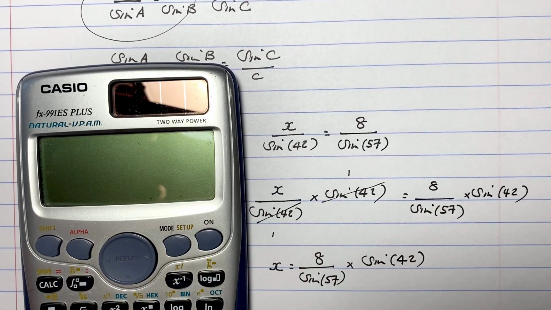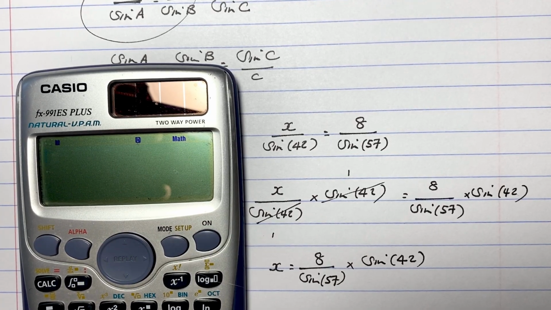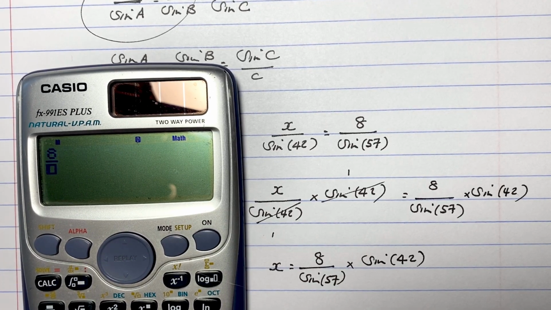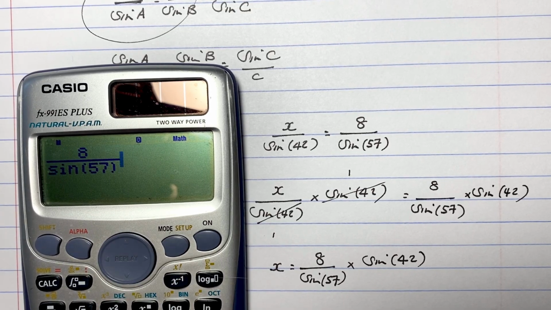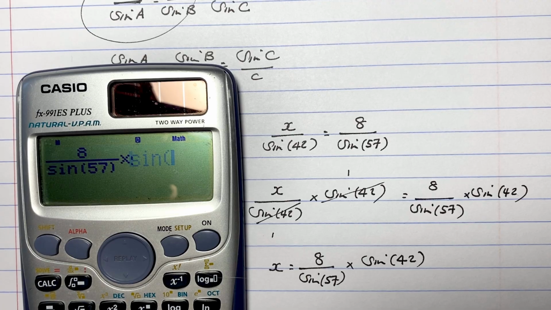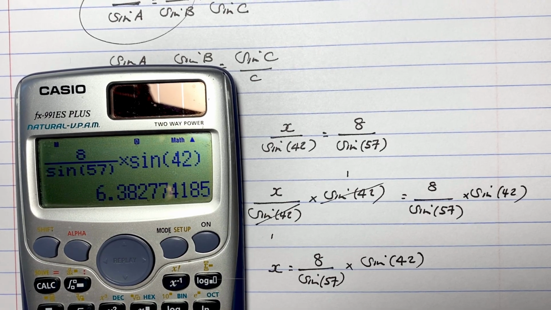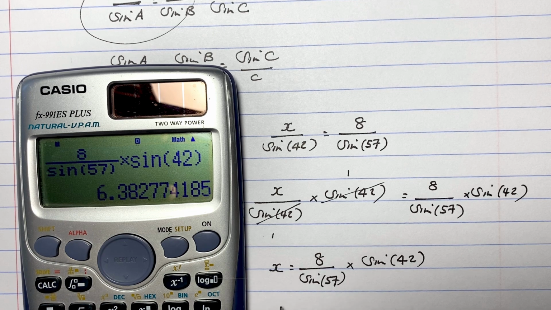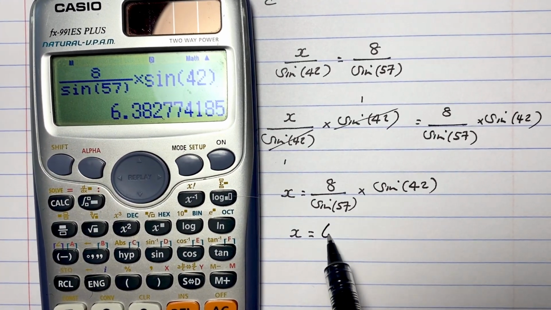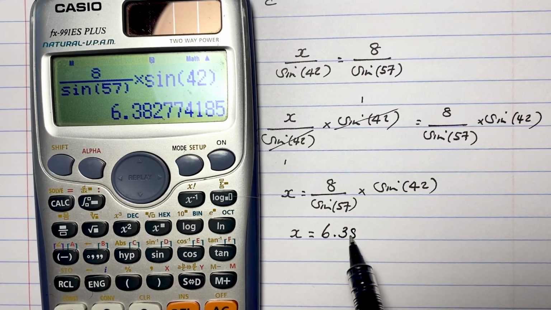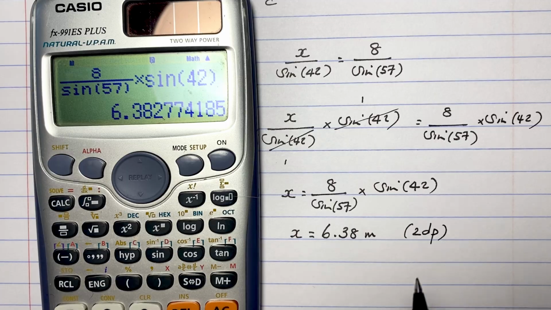Of course, you will need a calculator for this one. Make sure your calculator is in degree mode. So we have 8 over sine 57. Make sure you close the bracket, times sine of 42. So that tells me that length x must be 6.38 meters to 2 decimal places.